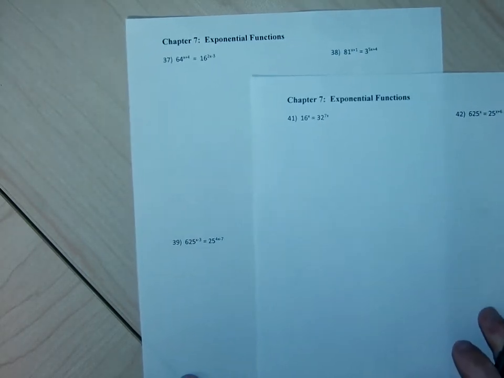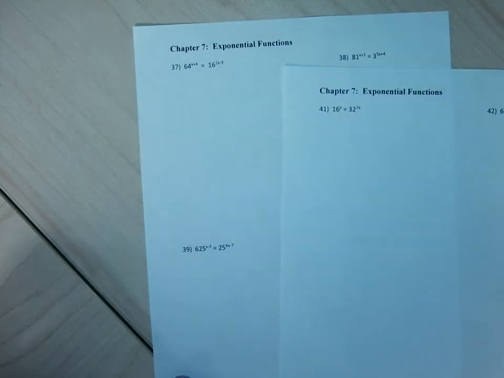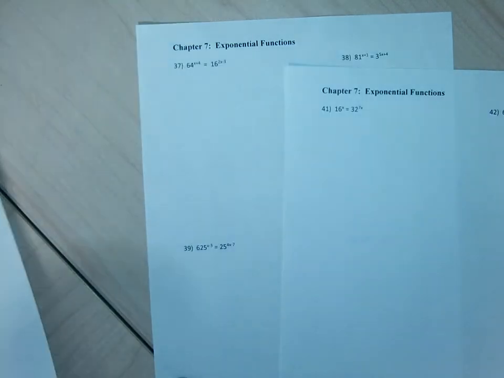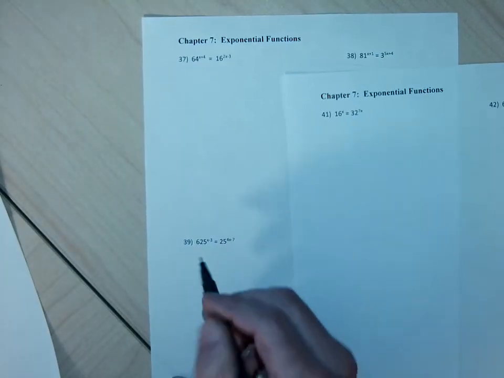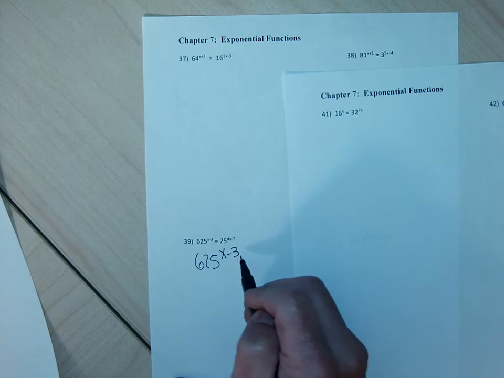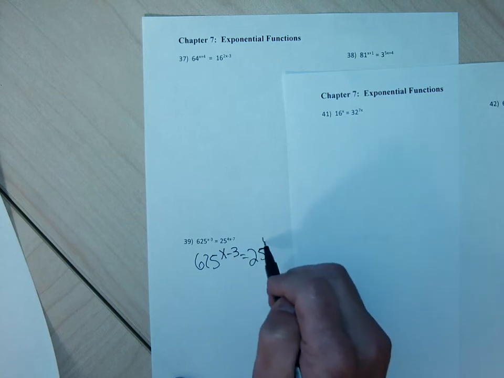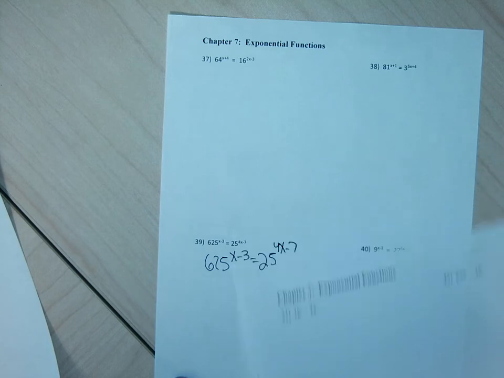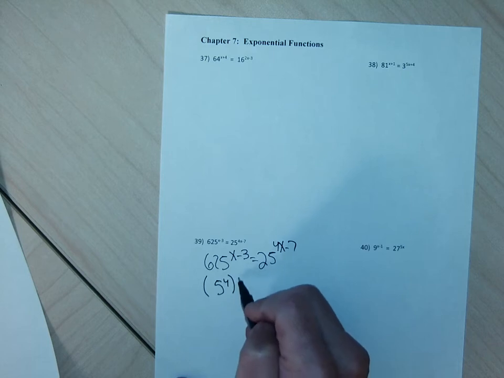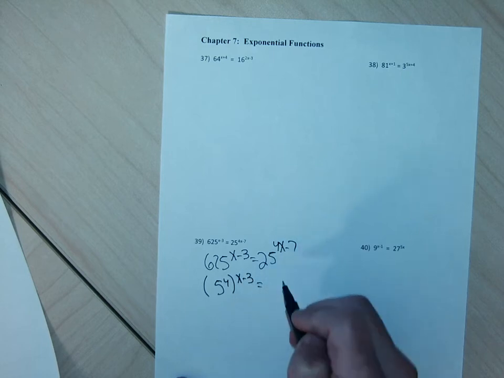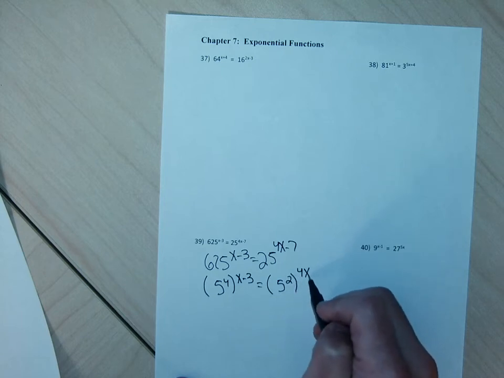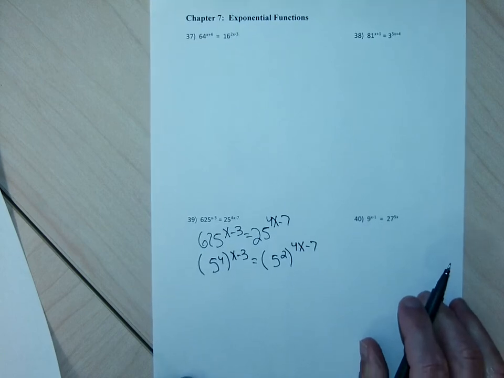So to finish up the video, I'm just going to do 39. And it needs 625, which is 5 to the 4th, and 25, which is 5 squared. So if I was doing 39, the 625 to the x minus 3 power equals 25 to the 4x minus 7 power. I'm going to do a prime factoring for 625, which is 5 to the 4th. Put it in parentheses because it already has an exponent. Do a prime factoring for 25, which is 5 squared. Put it in parentheses because it already has an exponent.